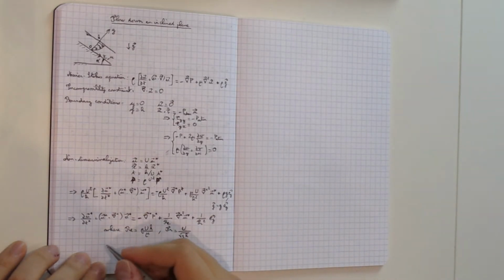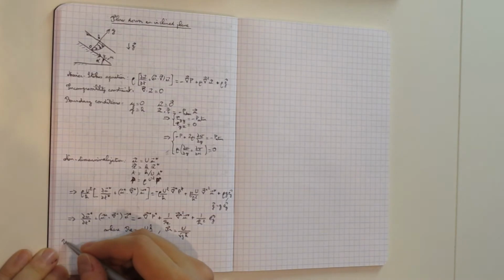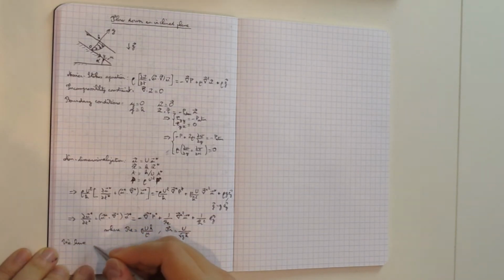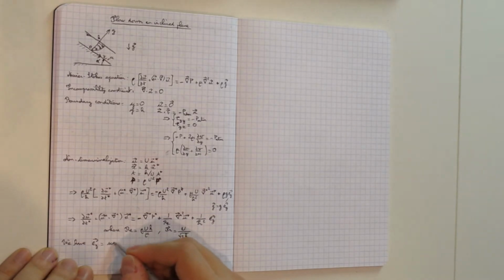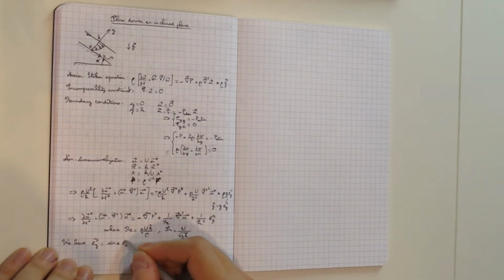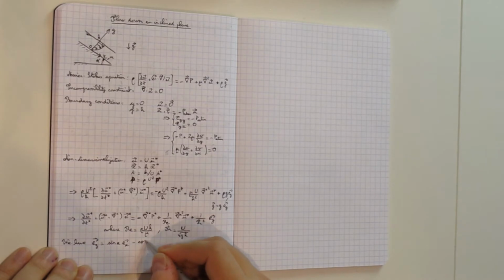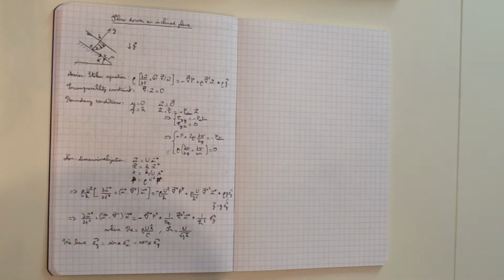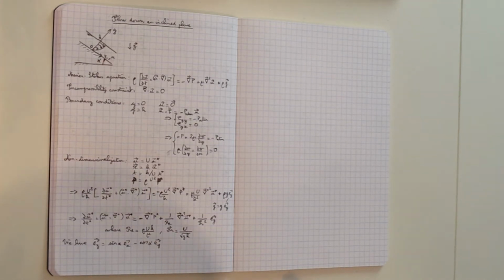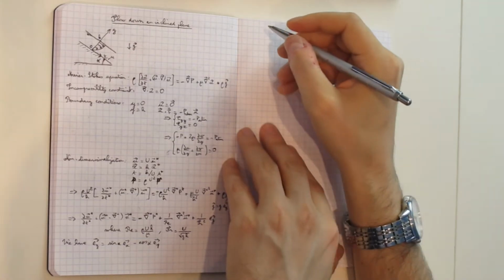So e_g equals, as I said, sine alpha e_x minus cos alpha e_y. Okay, and so we can finish up writing the Navier-Stokes equation. I'm going to write it down on the other side.